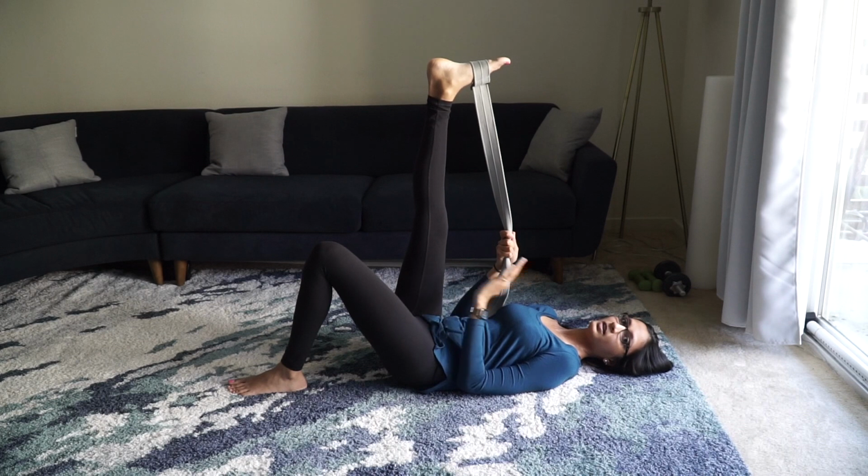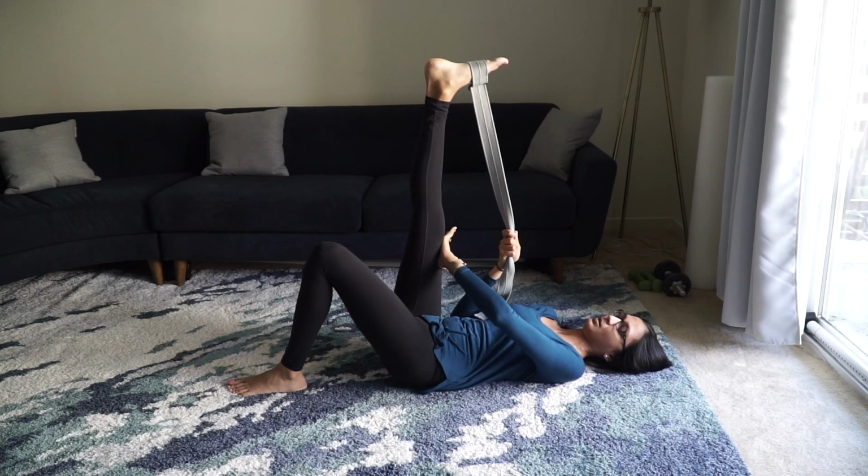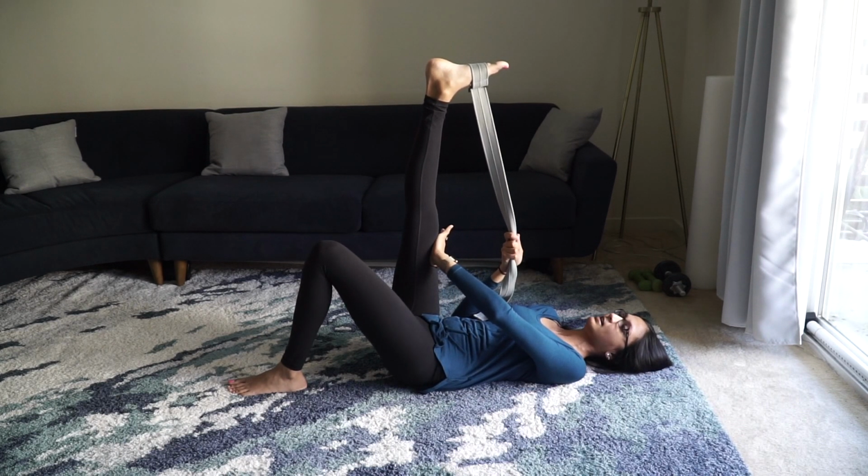You can intensify the stretch by taking the opposite hand and pushing down on your distal leg. Hold for 30 seconds, and I would repeat it 3 times.